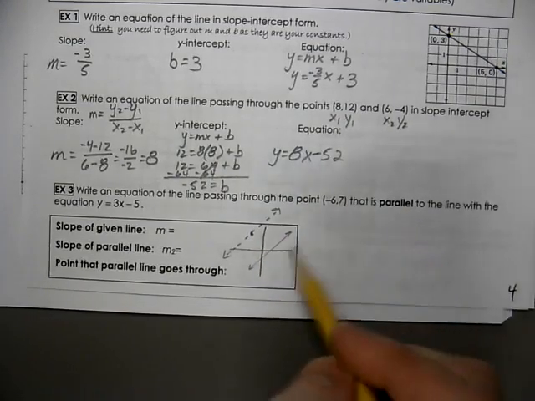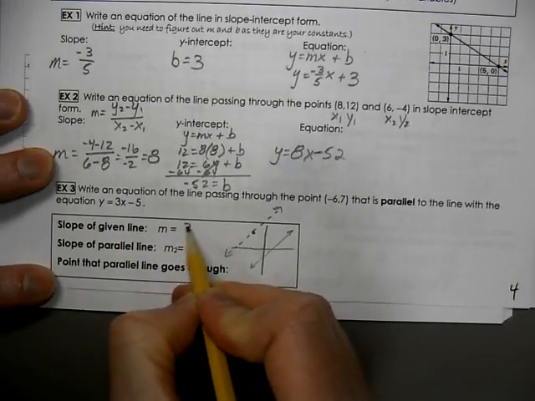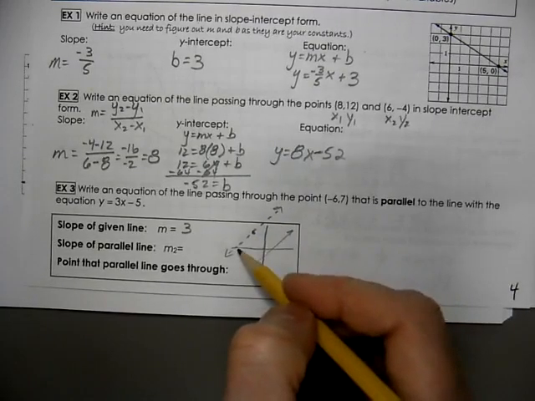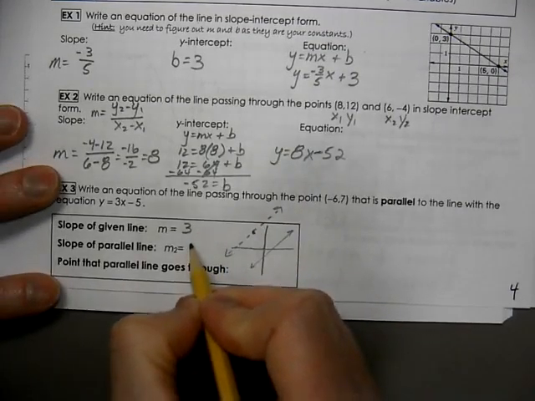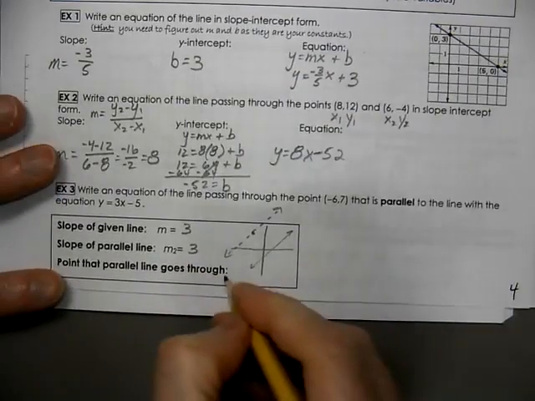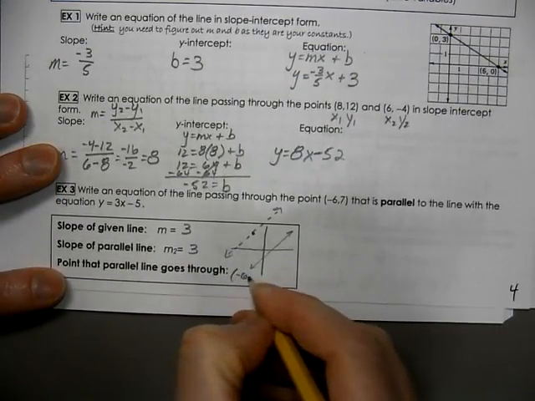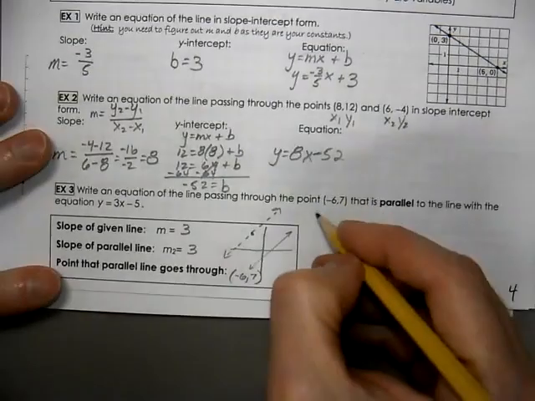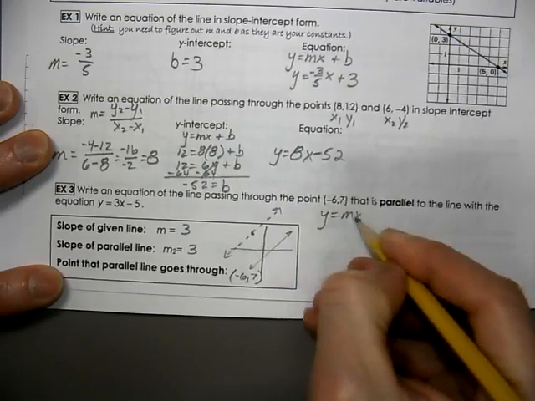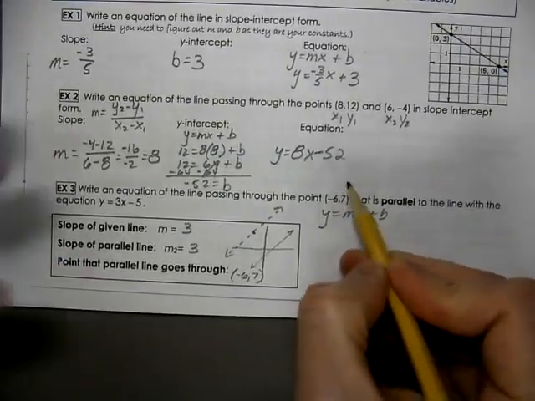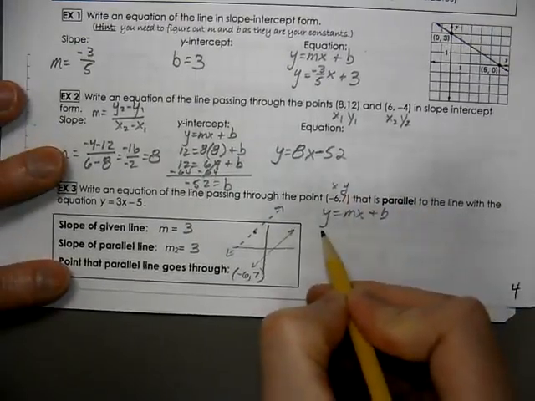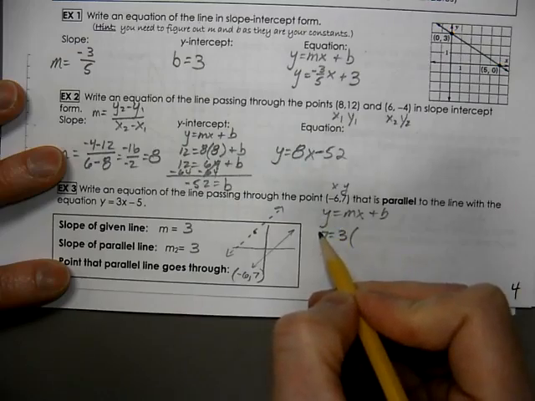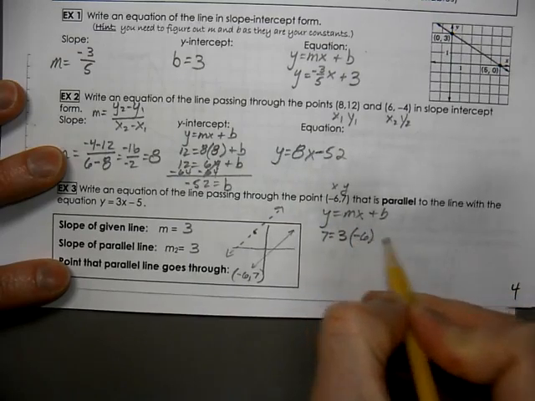The slope of our given line is 3. When we want to write the equation of our line that's parallel to that, it has to have the same slope. And we're planning to make this go through the point negative 6, 7. So we're going to start out with y equals mx plus b. Pick our x comma y. Our slope is 3, the y value is 7, the x value is negative 6.